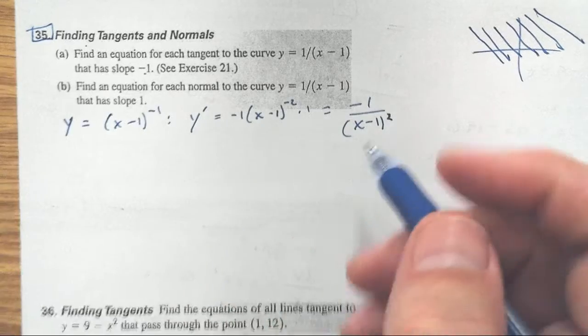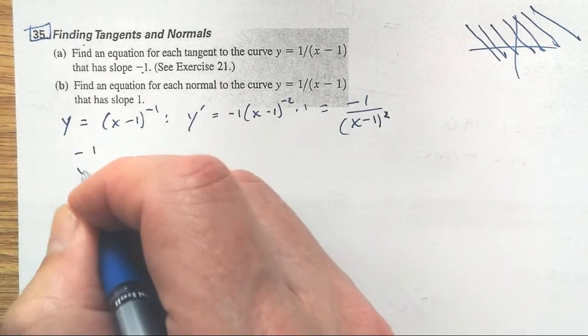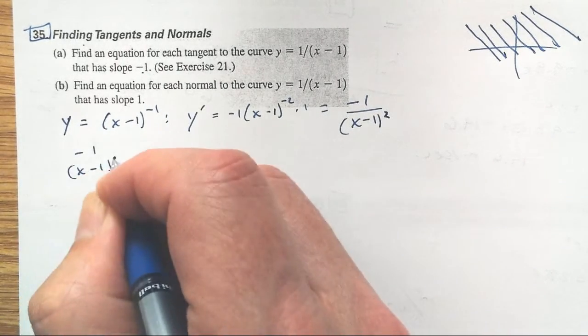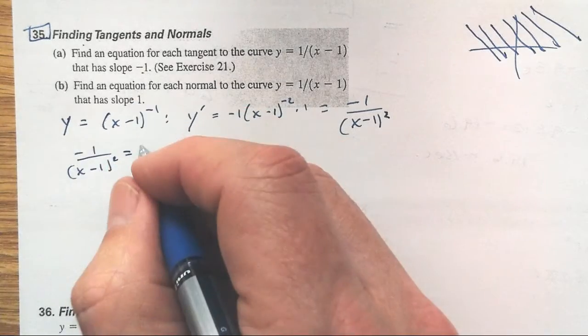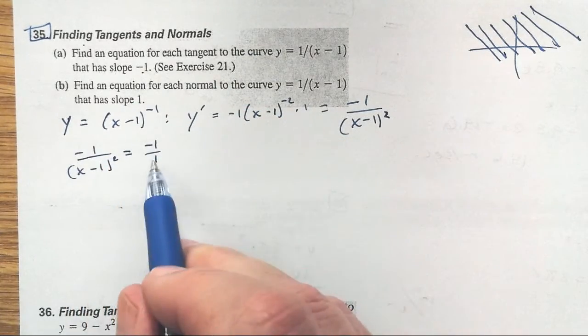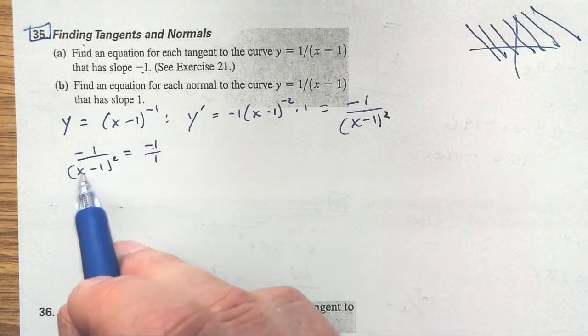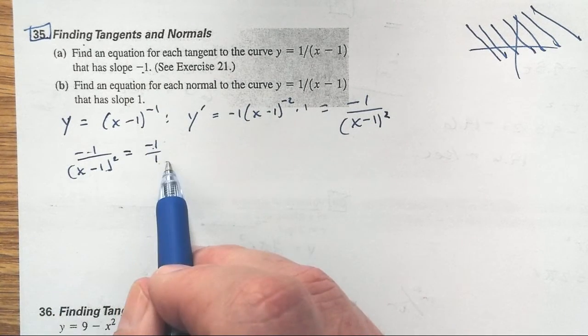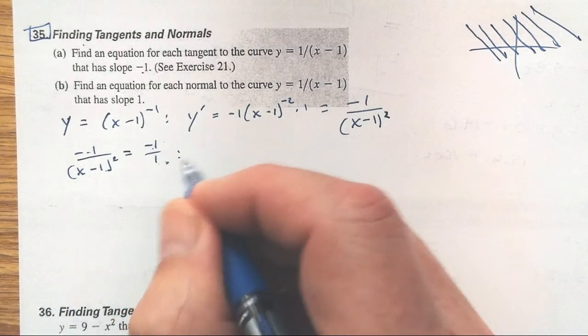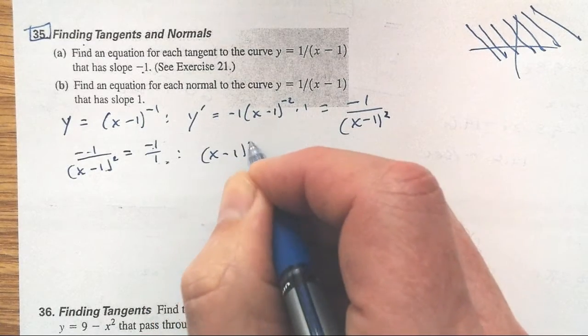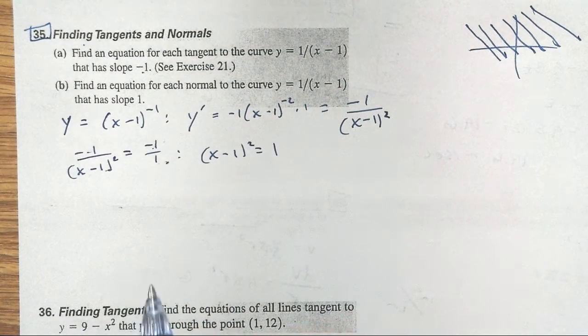I want to know when that -1 on x minus 1 squared equals -1. I'm going to cross multiply, and I get x minus 1 squared equals 1.